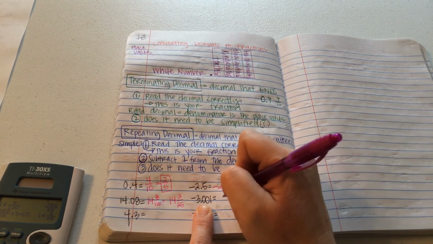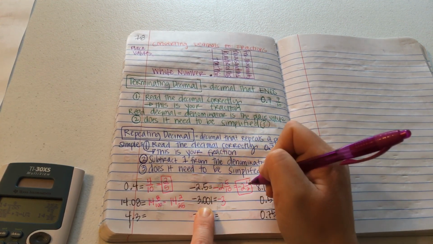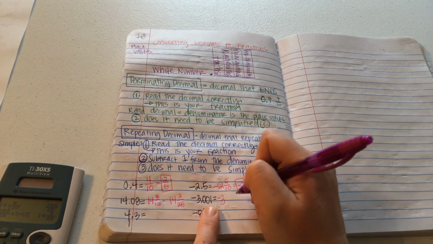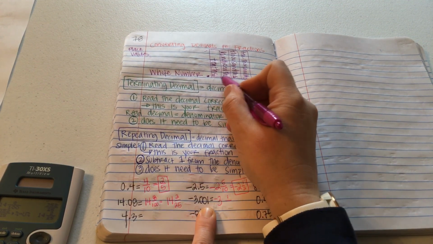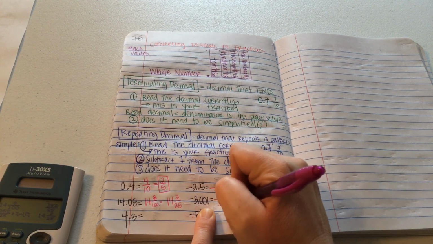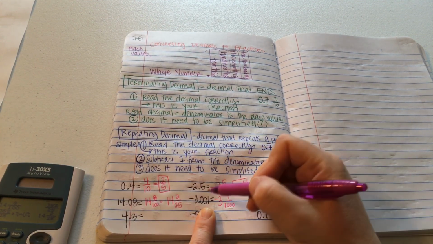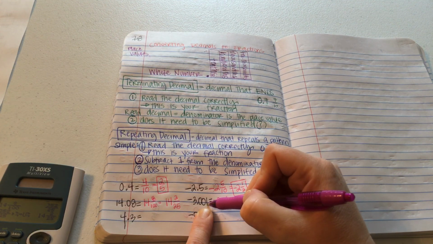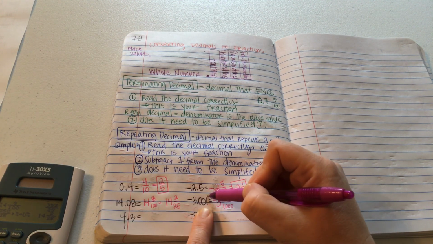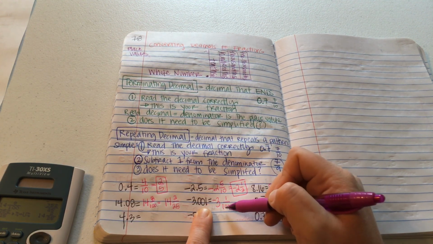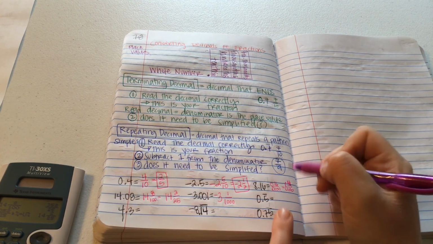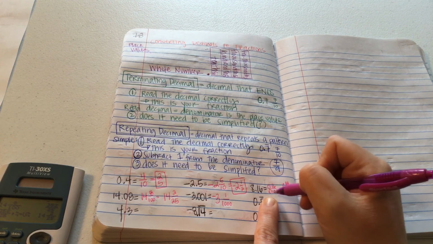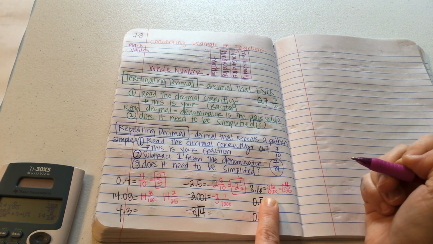My next decimal is -3.001. There are 3 places, thousandths. A little trick that can help is, since there are 3 digits in my decimal to the right of the decimal point, I know that there are going to be 3 zeros in my denominator. Up here, there were 2 digits, so there were 2 zeros in my original denominator.